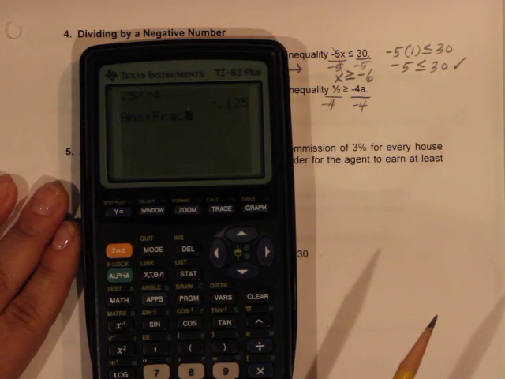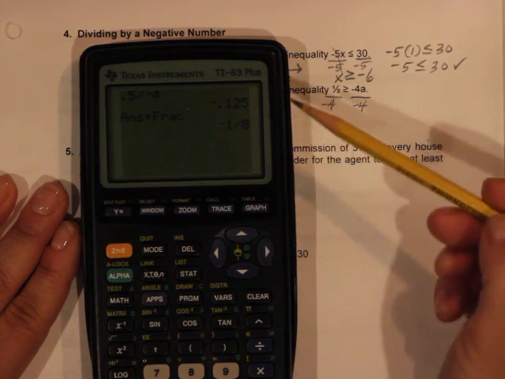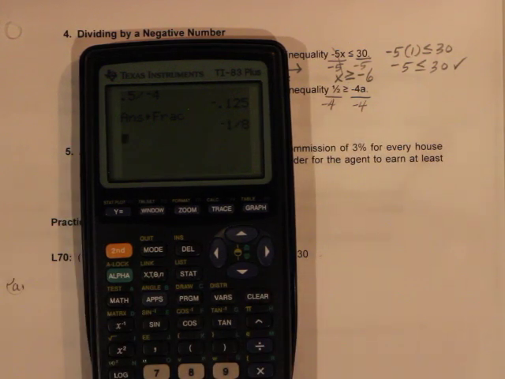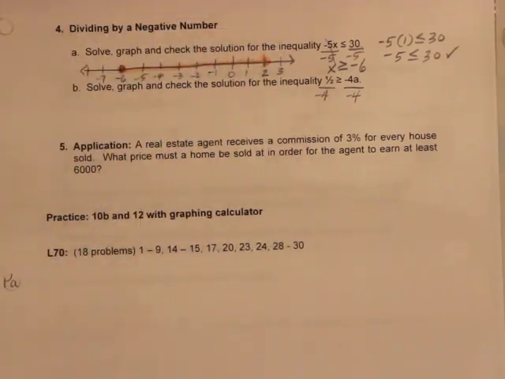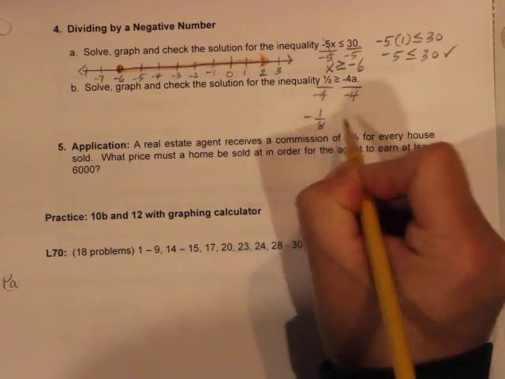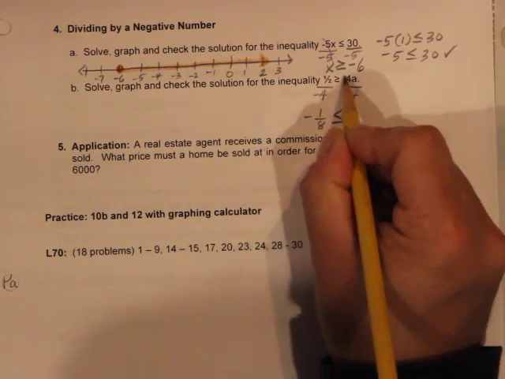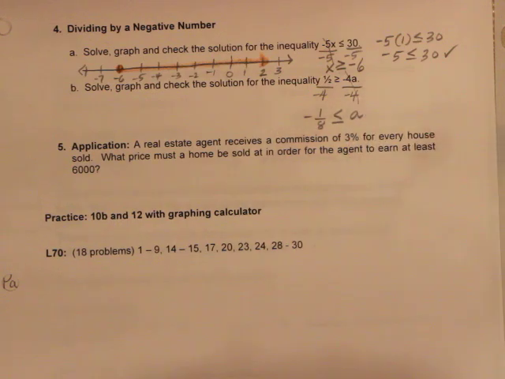It says, you want the answer to go to a fraction? I hit enter again, yep, and I get -1/8. Okay, so either way you want to do that, if you want to use a calculator, this is the way to do that. And I end up here with -1/8. Don't forget to flip the inequality: a is less than or equal to.